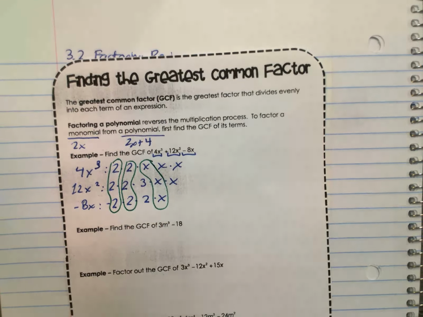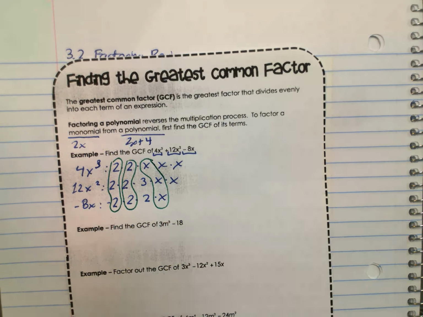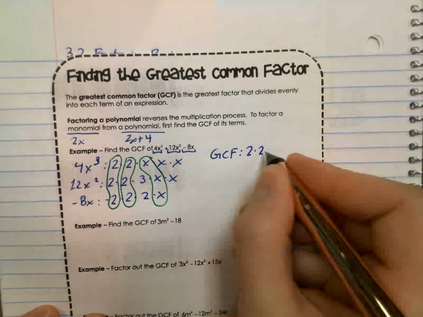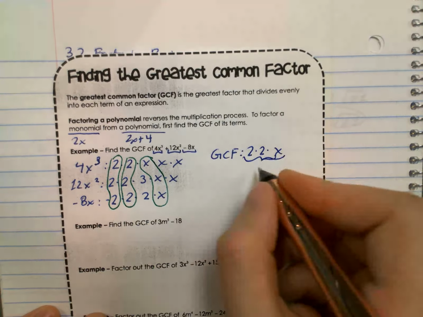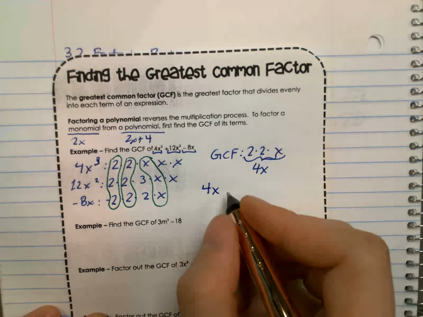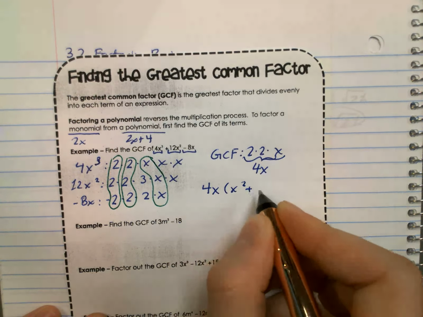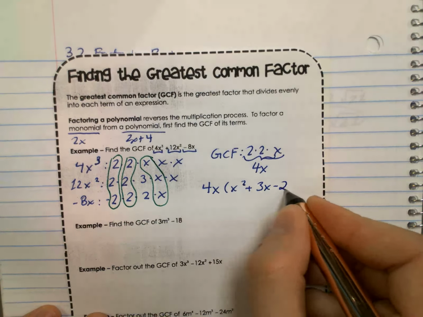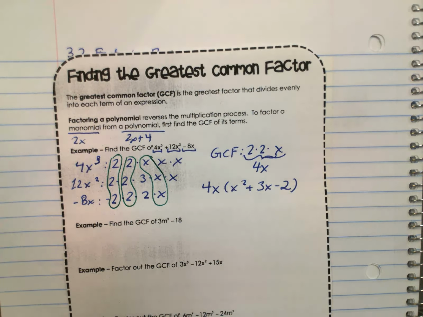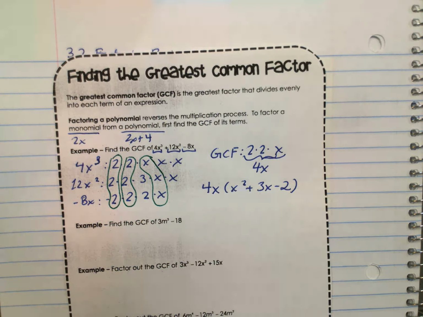Then, over here, as our GCF, we would have 2 times 2 times x. So that whole thing becomes 4x, and that's our GCF. So that means our final answer would be 4x times x squared plus 3x minus 2. All right. So what we did was we pulled out 4x effectively, and we then reduced everything down by dividing it. We'll do that in a couple different ways in these other examples, but overall, that's your generic, here's how you calculate it by hand situation, okay?